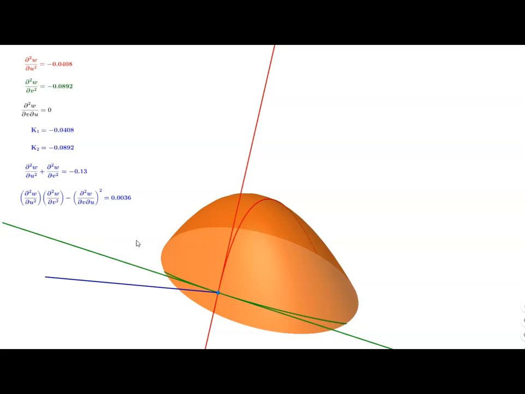So we can actually define Gaussian curvature as the product of the two principal curvatures, where the mean curvature is the sum of the two principal curvatures. So we add these together, we get this. Multiply them together, we get this. Okay, so let me make one more comment here before we move on.